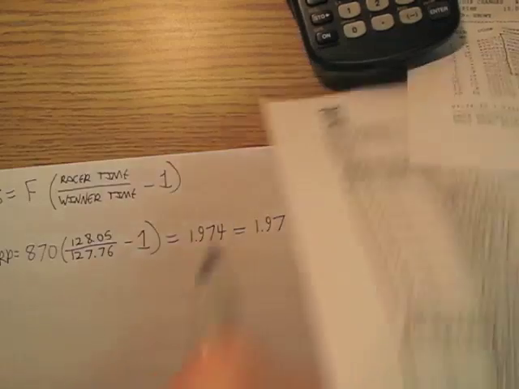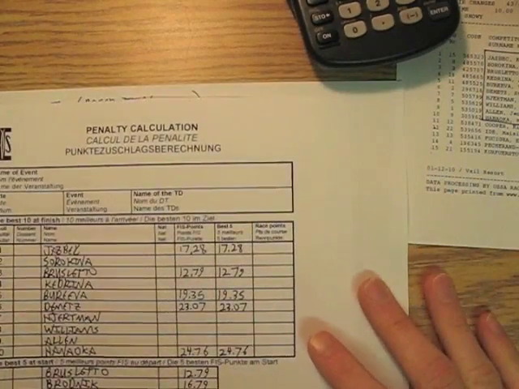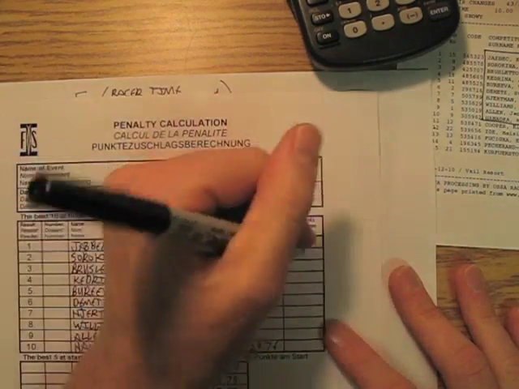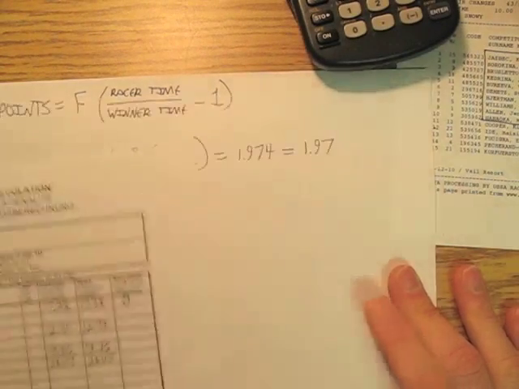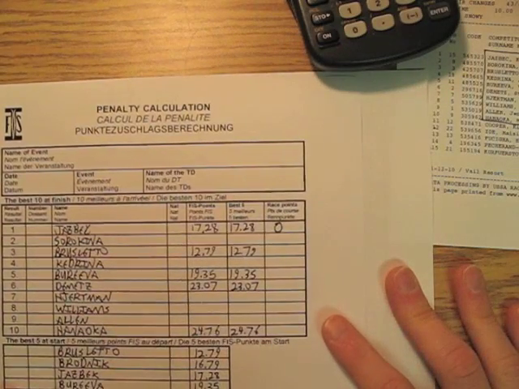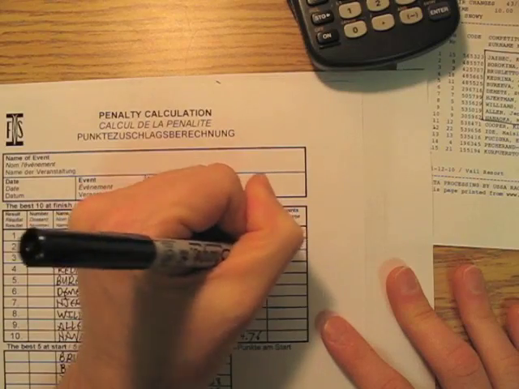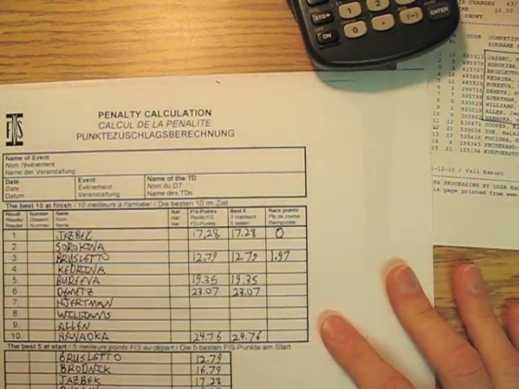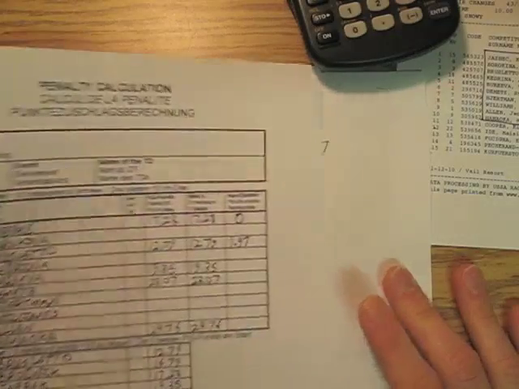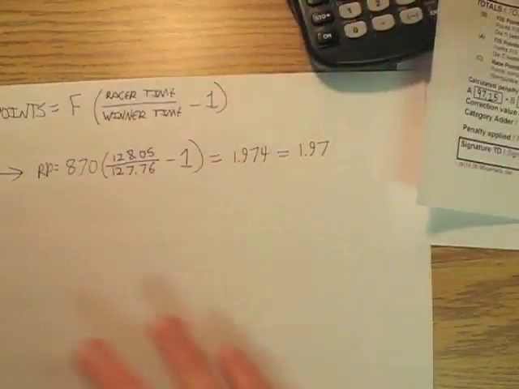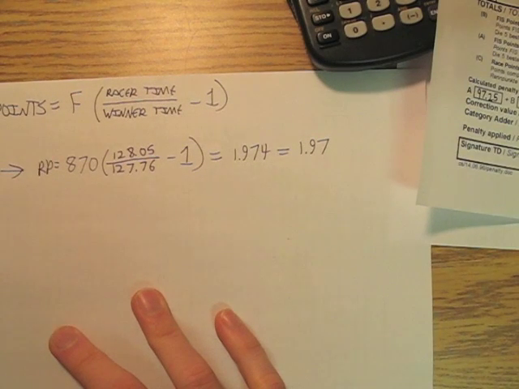Now I'm going to go pretty quick. If you think about it, Jasbeck, since she won, she gets 0 race points. Brusletto gets 1.97 race points. And then I'm going to do the next very fast. So I'm going to do Demetz, and then Hanaoka.